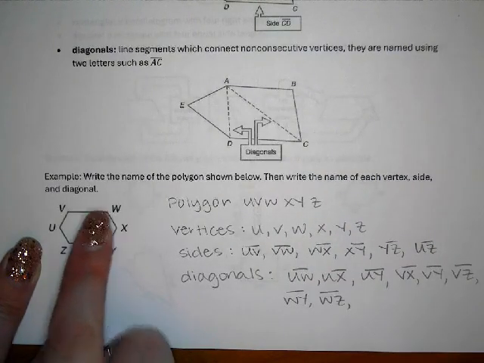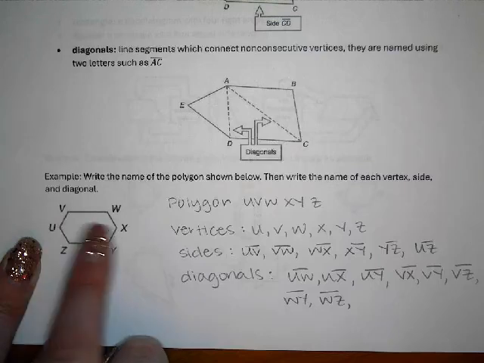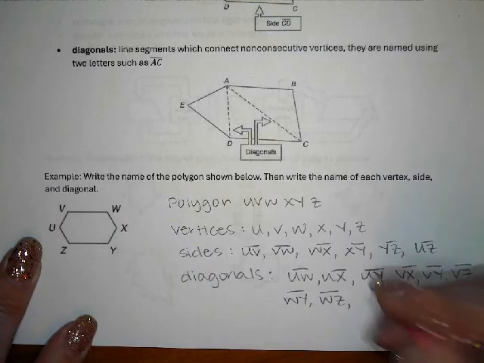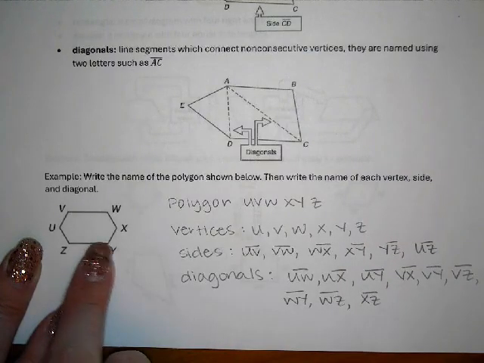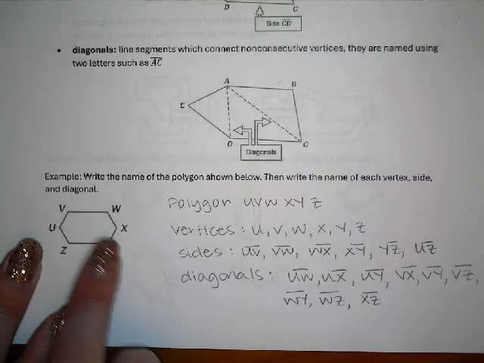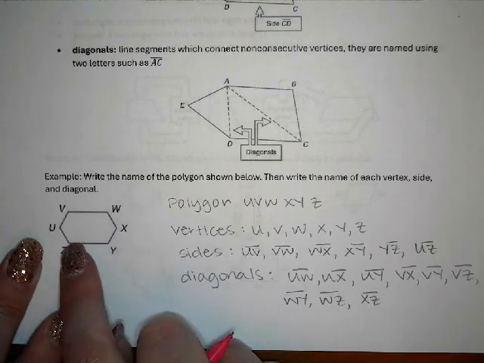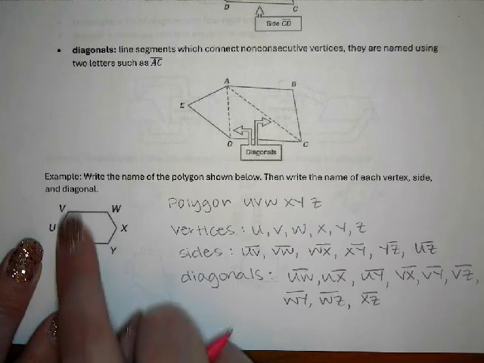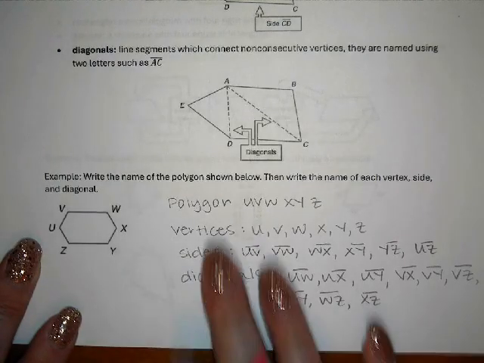XW is a side. XV is a diagonal we already wrote down. XU is a diagonal we already wrote down. XZ is another diagonal. And then we have YZ is not, YU, YV, YW. We already wrote down all three of those. And then ZX, ZW, ZV. We already wrote down all of those. So the diagonals, you can kind of go systematically around to find all of them, but you'll get to a point where they start to get redundant. So here's the name of the polygon, vertices, sides, diagonals.